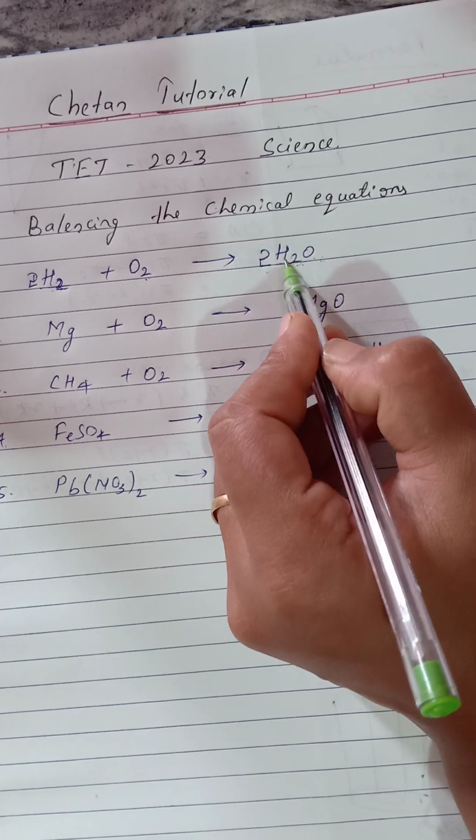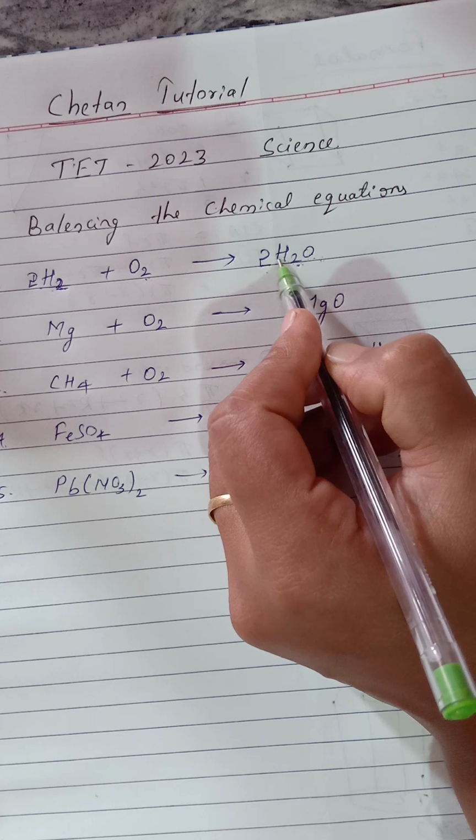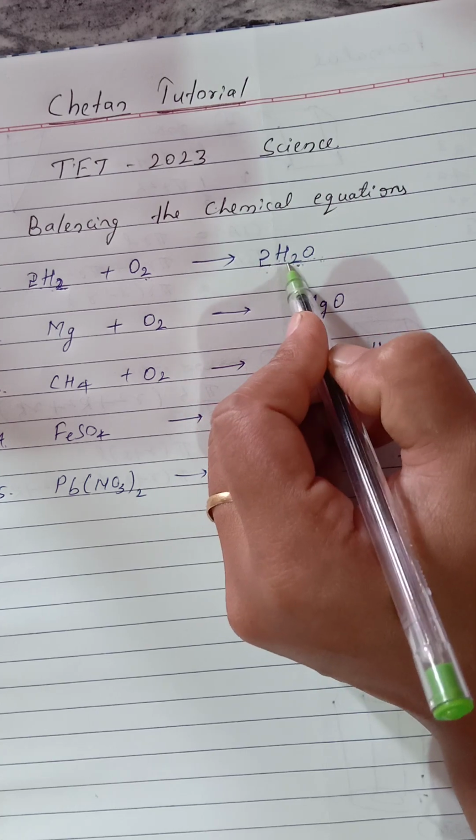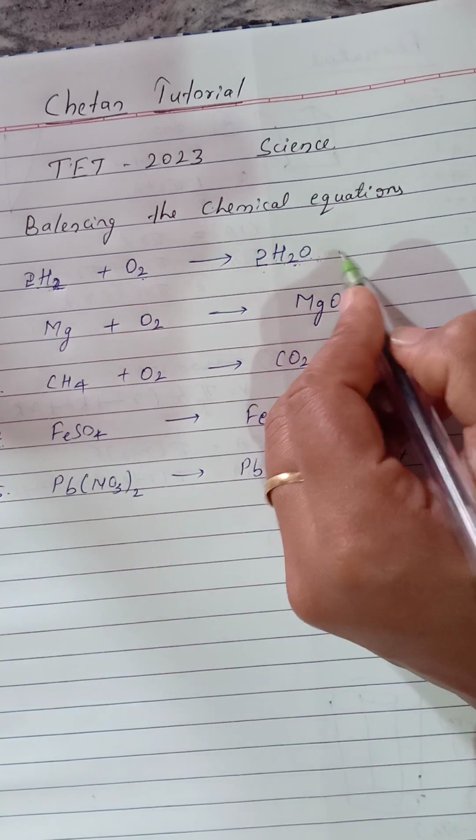This 2 is applicable to hydrogen as well as oxygen. But this 2 is applicable to only hydrogen. So the number of hydrogen atoms is 4, and the number of hydrogen atoms is 4. So the equation is now balanced.